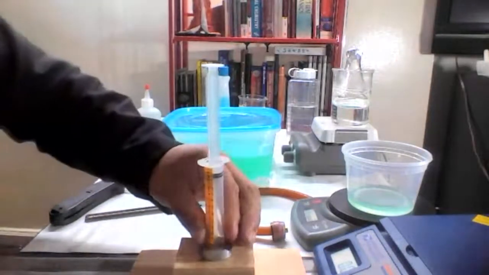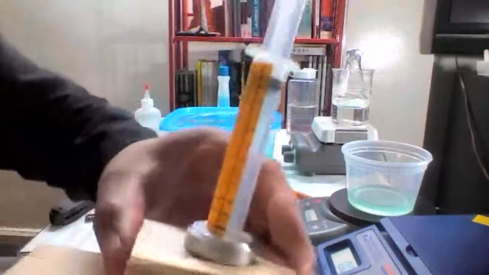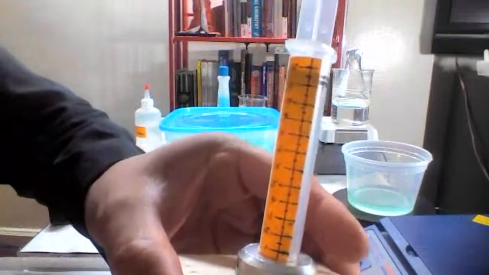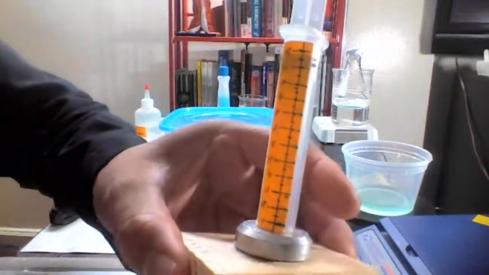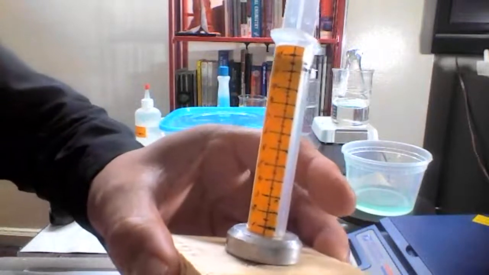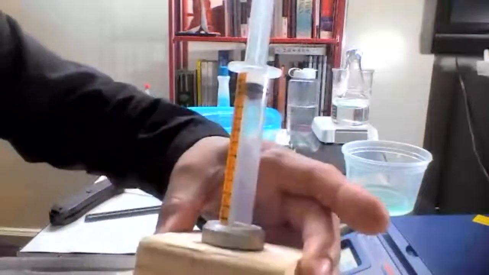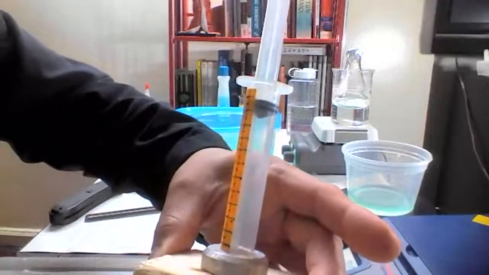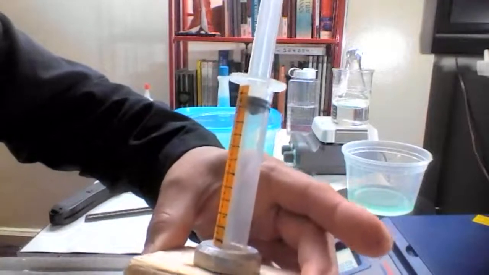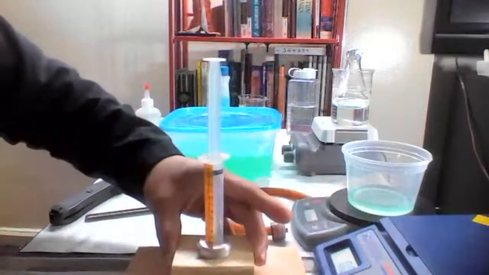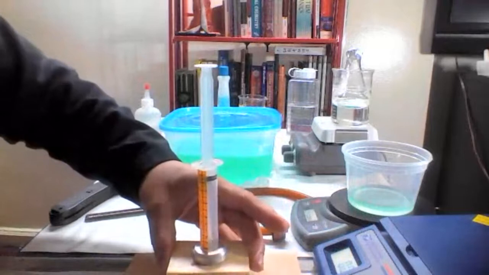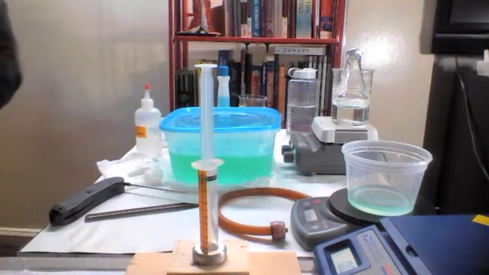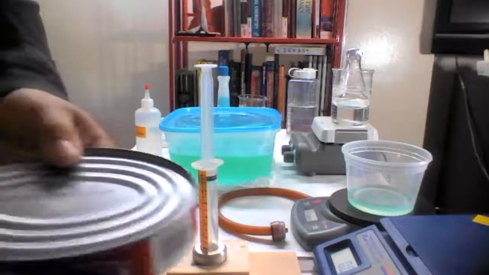We have markings that are not very accurate, but they are like 1 milliliter, 2 milliliters, and then division between half a milliliter. So we can see that the plunger is between 11 and 11.5, almost halfway. So we're going to take it as being 11.25 milliliters. That will be our volume initially before any force is applied.